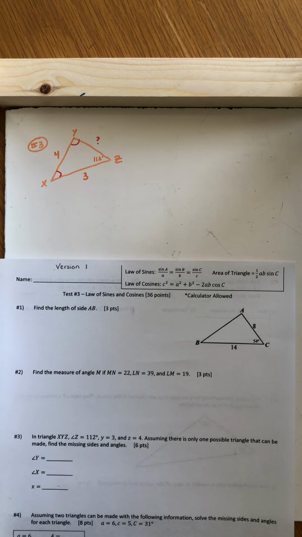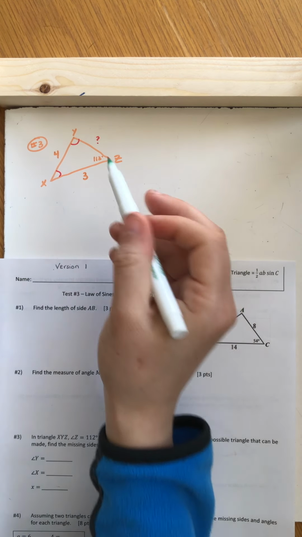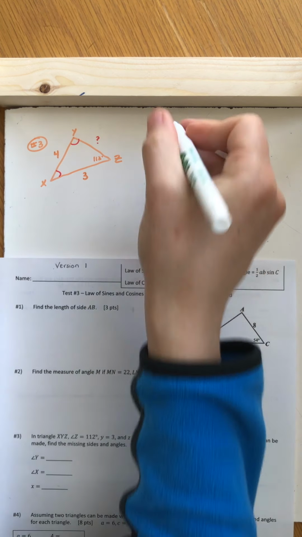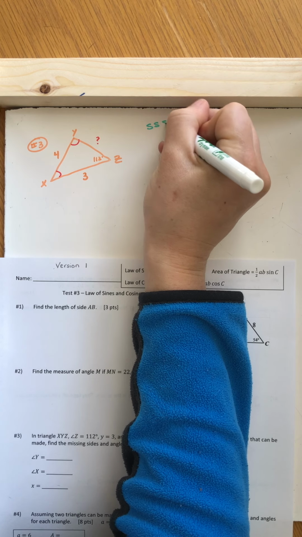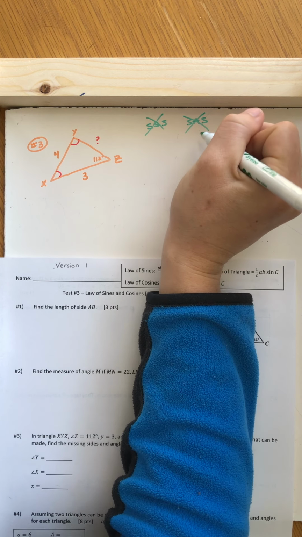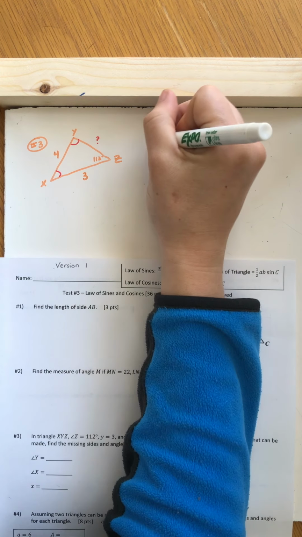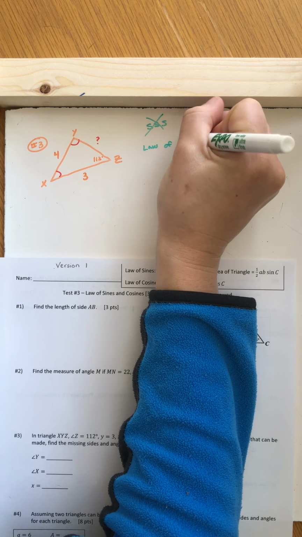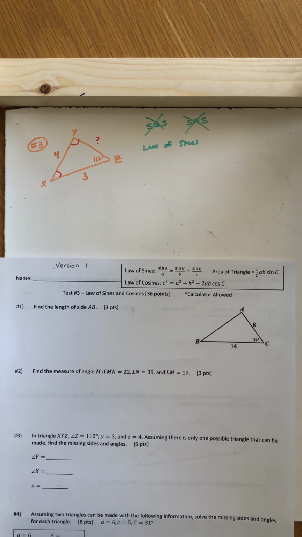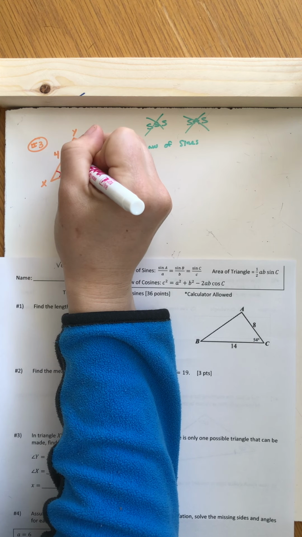The formulas, we have law of sines or law of cosines. I am not given side, side, side, and I'm not given a side angle side. I'm given two sides and an angle that is not between them. So I want to use law of sines. So you want to pick your ratio that you start off with, and that's when one of the angles is across from one of the sides.